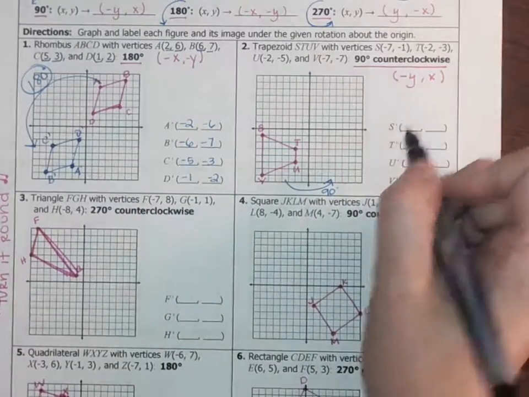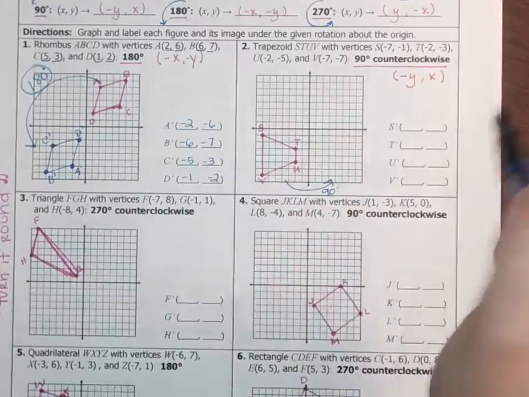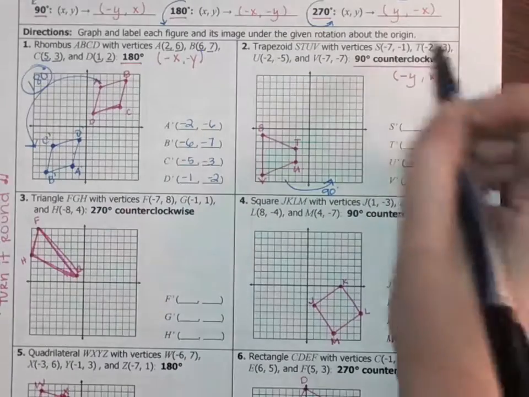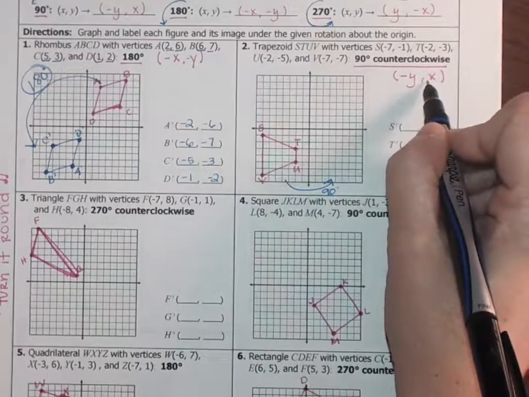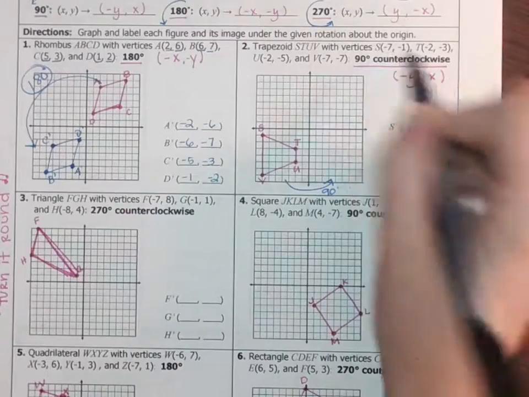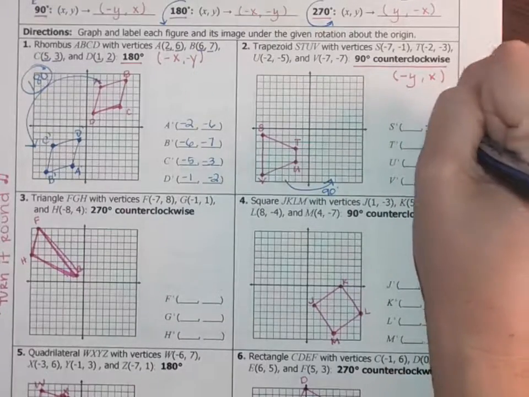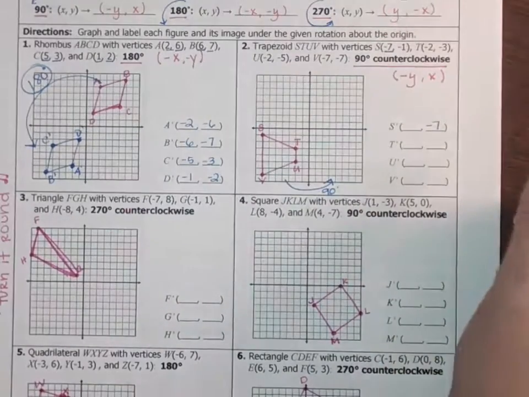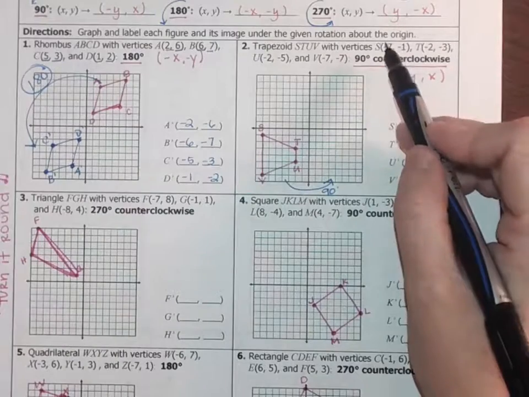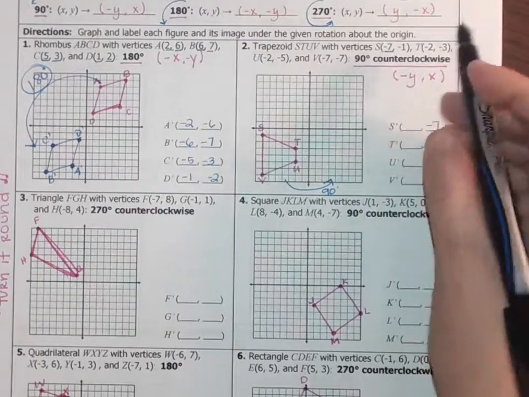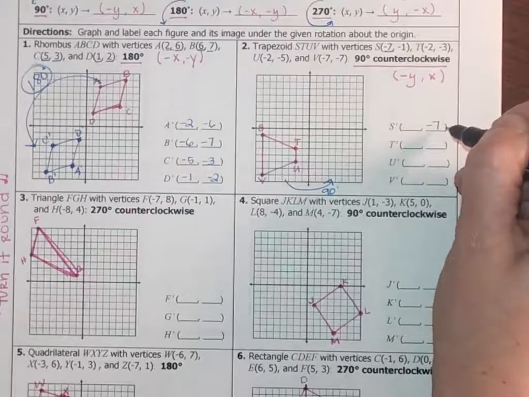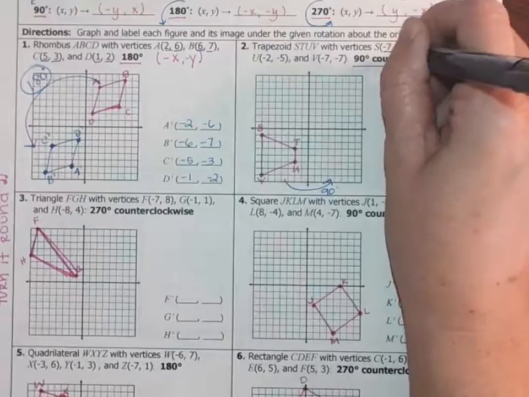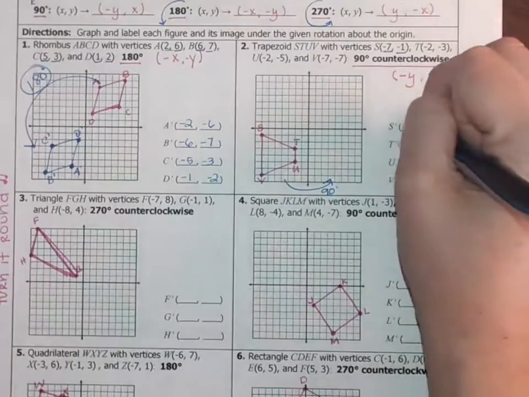All right, so I'm going to come in and, like I did here, I'm going to do my points first. So I'm going to look at S. I've got -7, -1. So I'm going to take my original x value, which was -7, and plug that in, and that becomes my new y value. I just took this -7, my original x value in my S point, and plugged it in. Now it's my y value for my S prime. Now I'm going to take my original y value, which was -1, and find the opposite of that, which is +1.